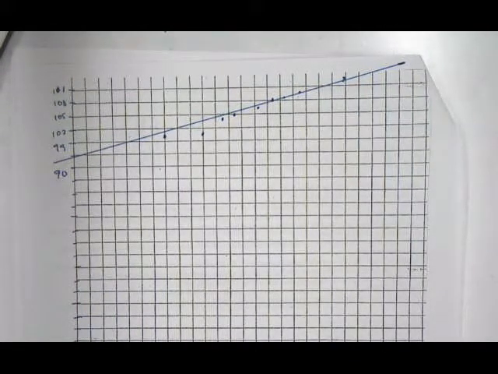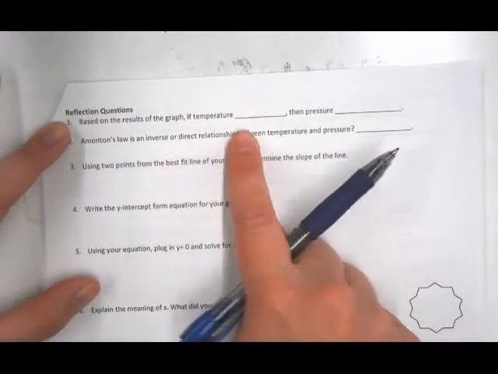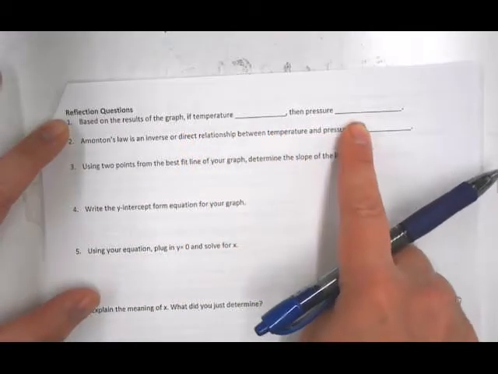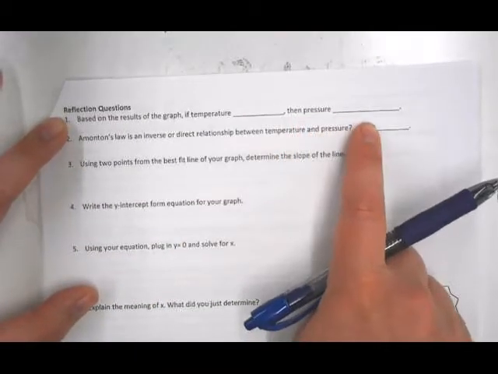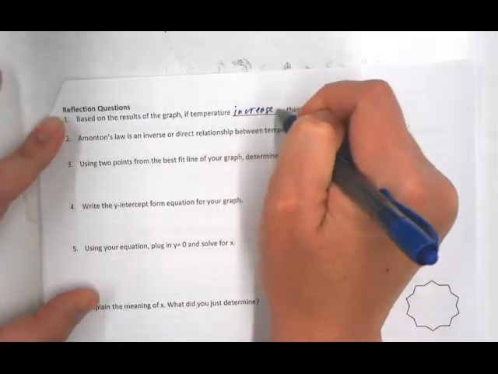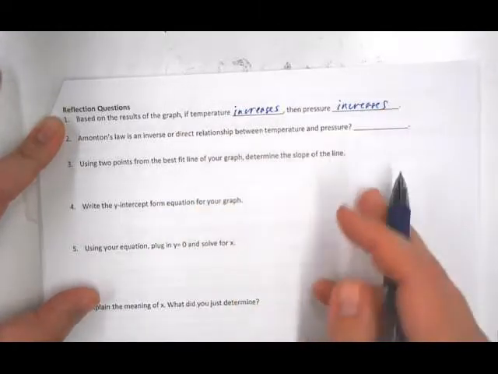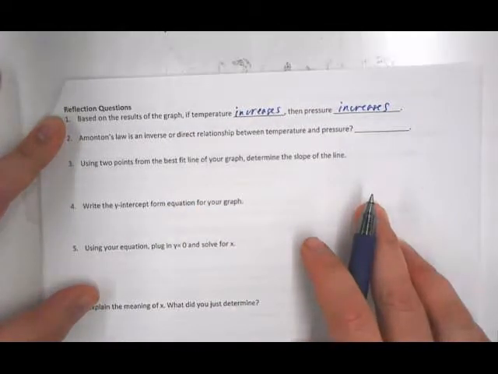So I need to calculate slope and talk about what's happening. So the next question was, based on the results of the graph, if temperature does something, then pressure does something. You could have used the words up or down, either way. But this is if temperature increases, then pressure increases. Or you could have said decreases and decreases, either way. Okay.